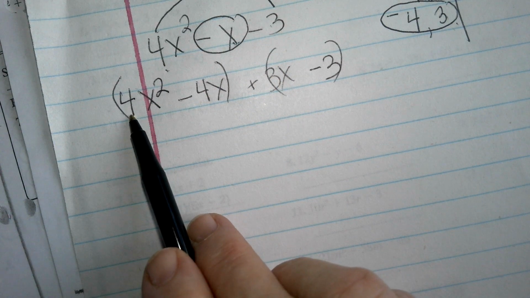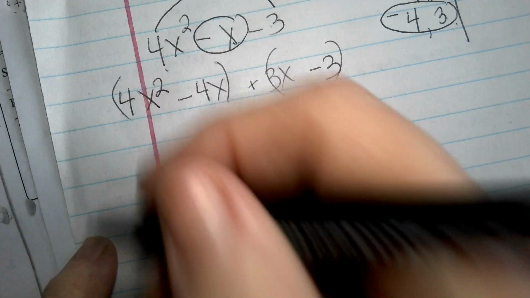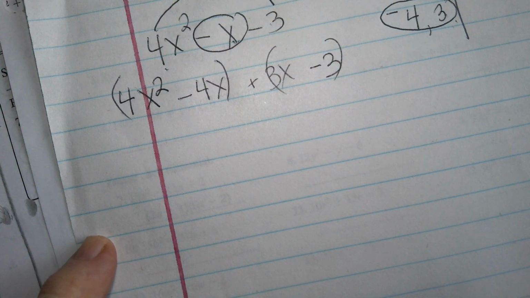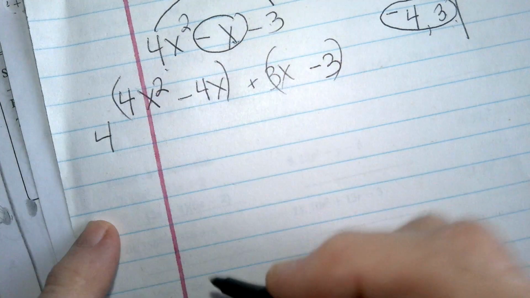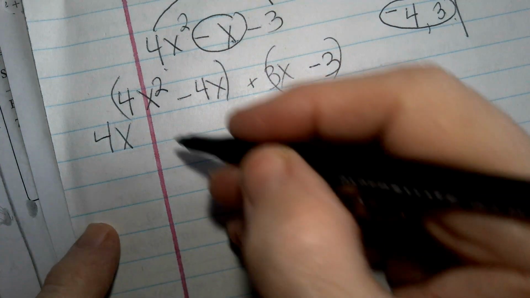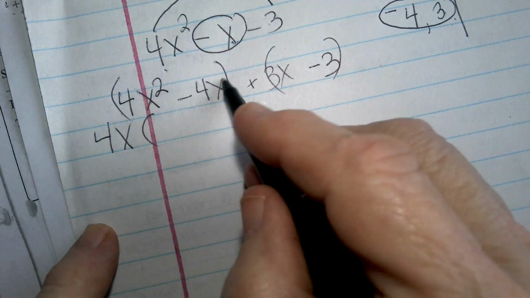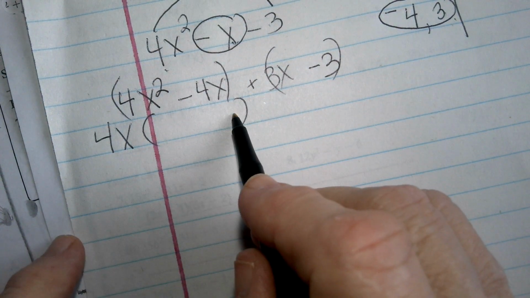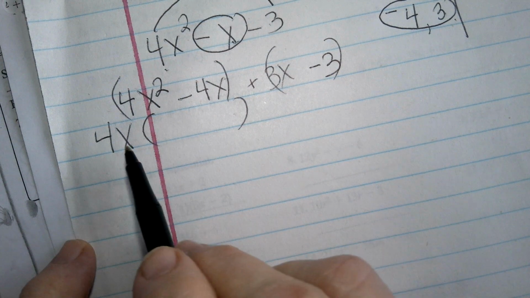A 4x, because this one doesn't have an x squared. So this is what you had to do on that last page on your test. I had to take out a 4. I had to take out an x. And here's the part where some of you missed it. I had a binomial. I'm still going to have a binomial, but a smaller one.